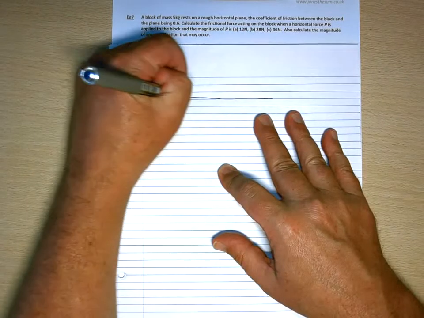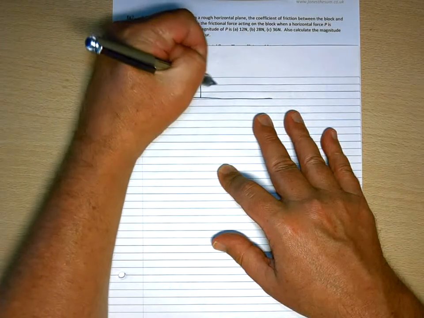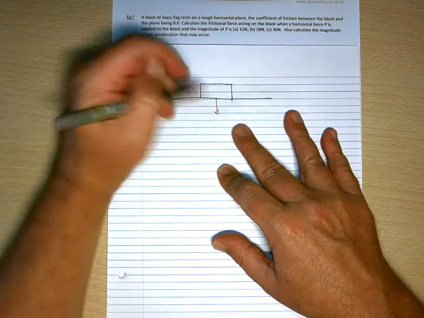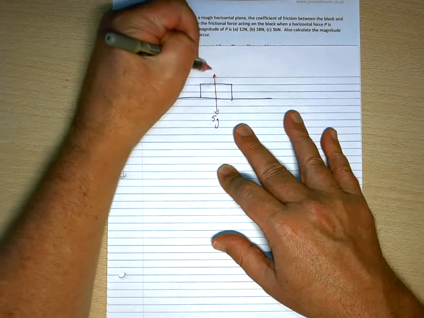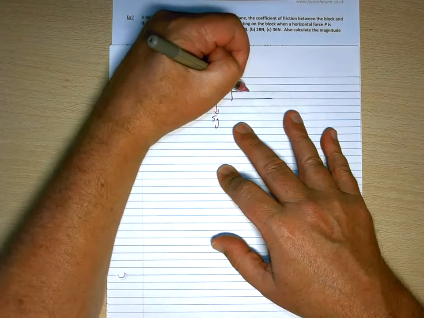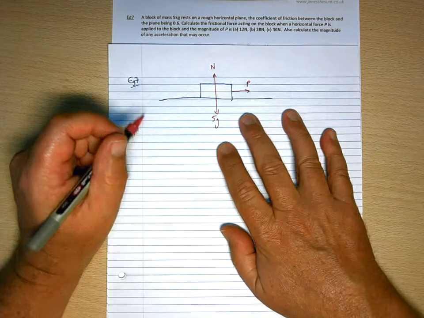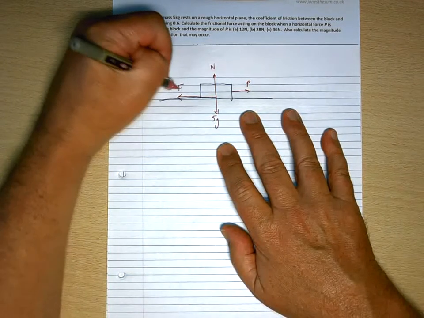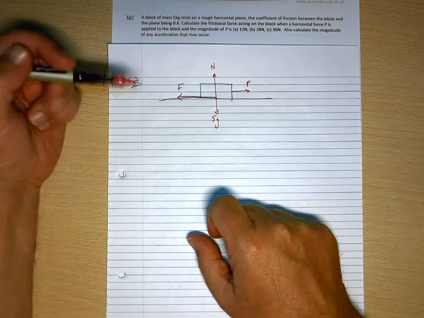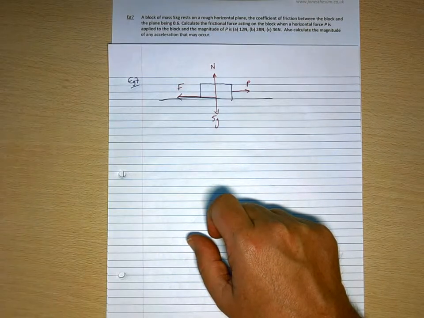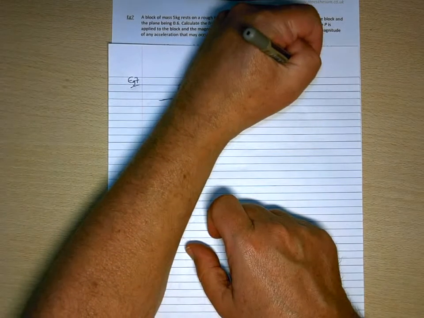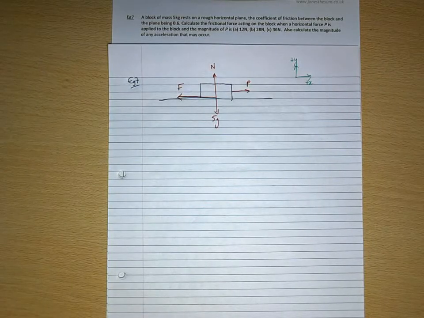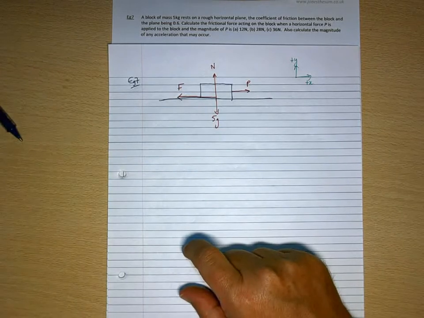Alright, so let's get a diagram. It's a horizontal plane, so that's relatively straightforward. We have a weight of 5g. We have a normal reaction. We have this force P that is trying to move the block, and there will be a frictional force opposing that, if it's going to move that way. So I will take my plus x and plus y to be parallel and perpendicular to the page. Okay, so let's resolve our forces.